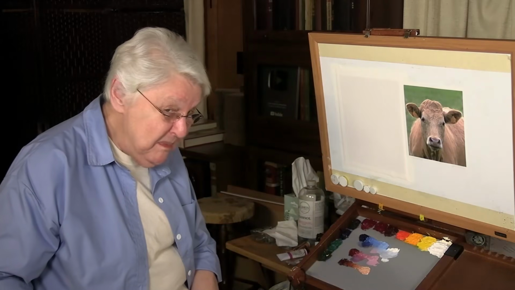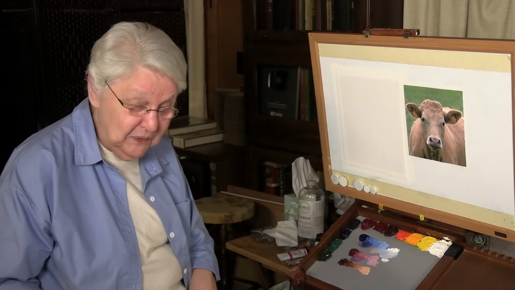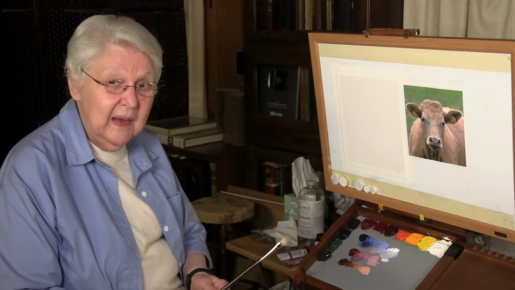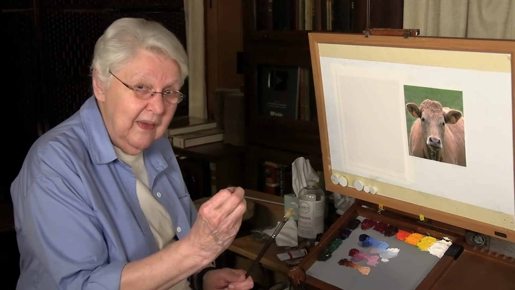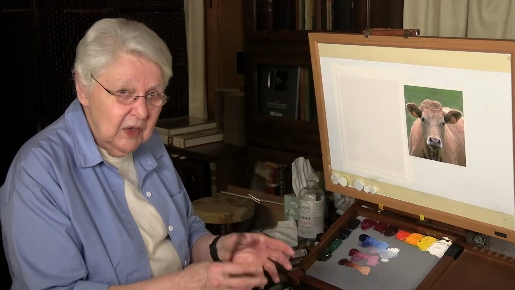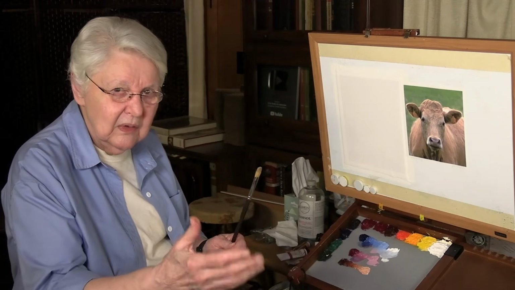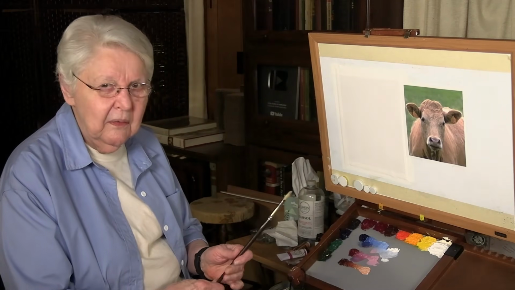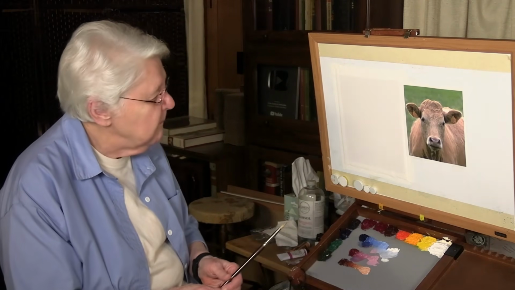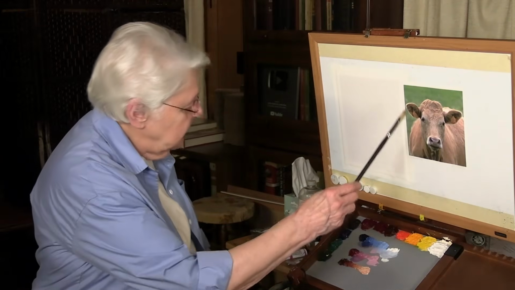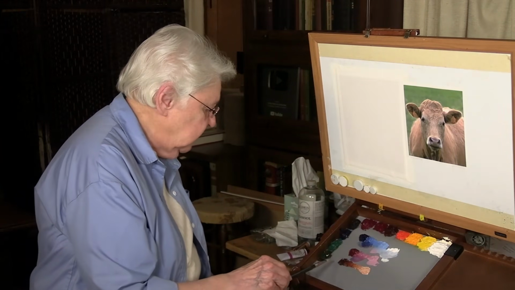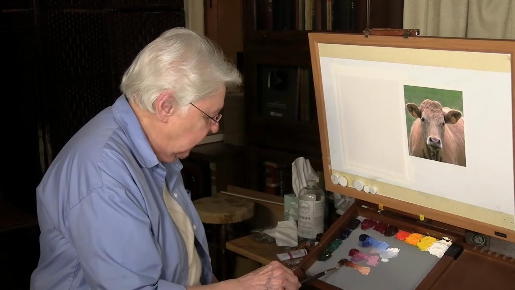Now, I will not be painting the whole cow's head. We don't have time for that. I'd like to show you one thing that you can do, that you can practice, and you can practice on lots and lots of different subjects rather than trying to do a whole painting for you. So here we go.